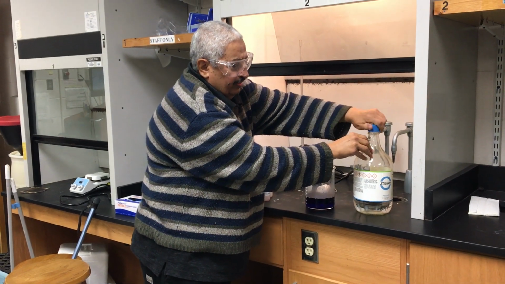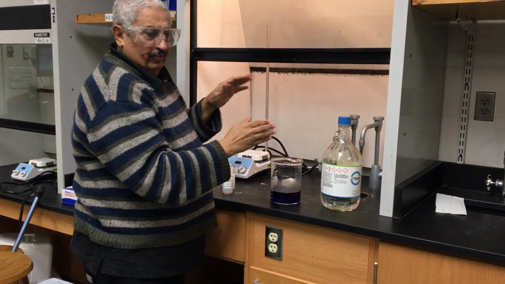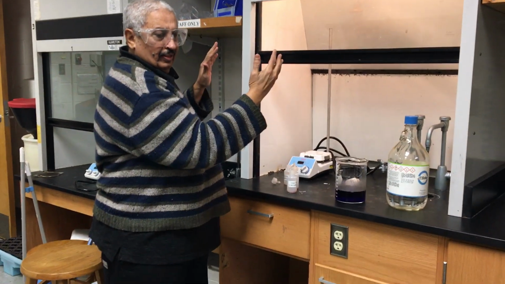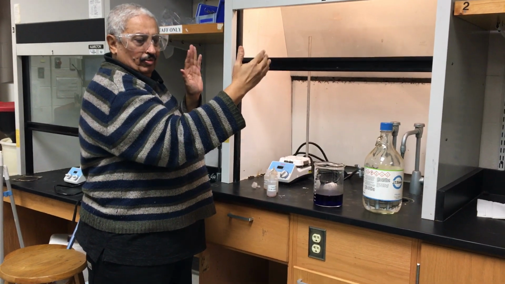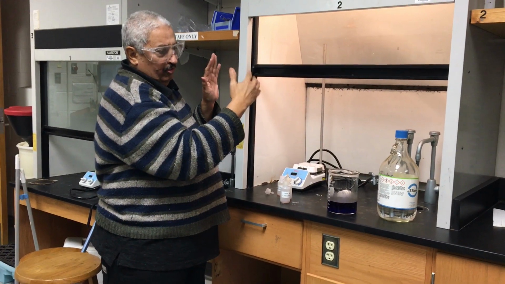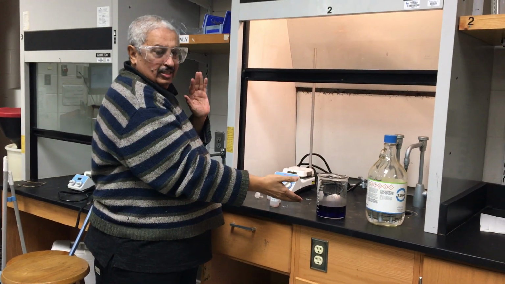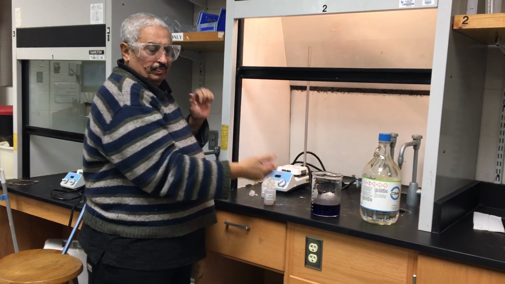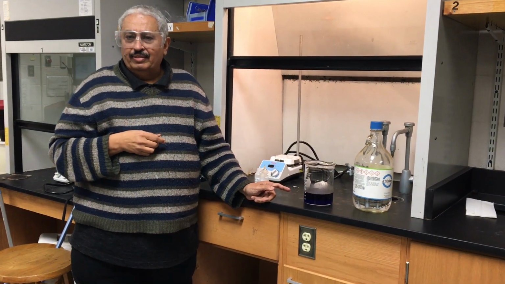Now, I put one side of the reaction, cobalt plus HCl, that was pink. Cobalt by itself, in H2O, is pink. When I added HCl, it turned to the other side, the product side, which is blue. I want to return my pink color back.